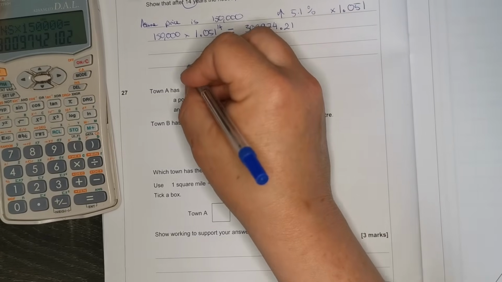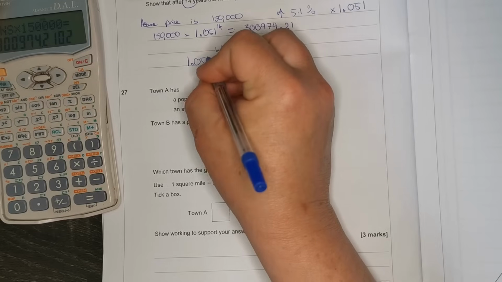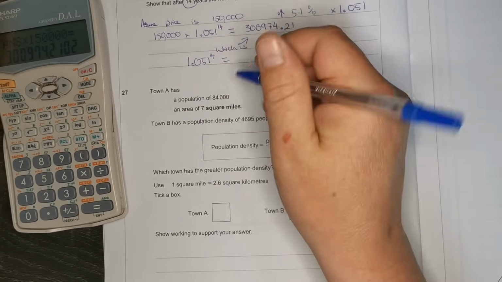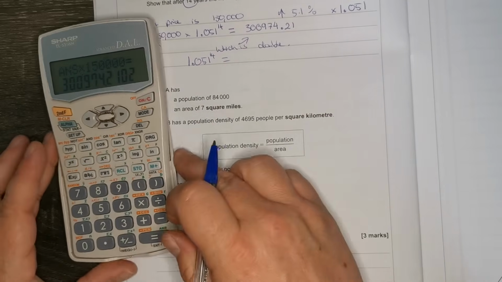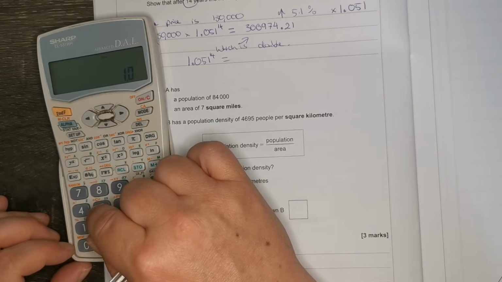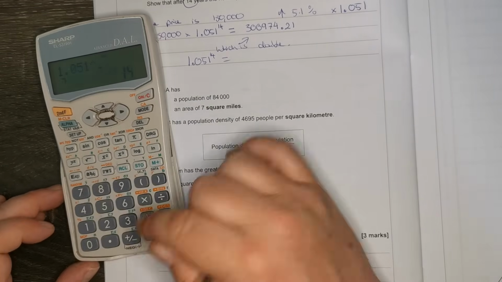And then I'm also just going to state what I saw when I was doing this, that this to the power of 14 equals 1.051 to the power of 14.